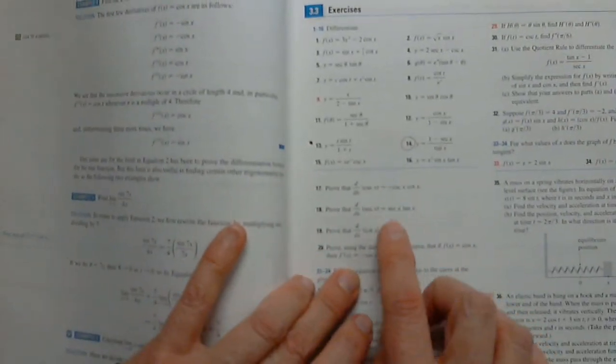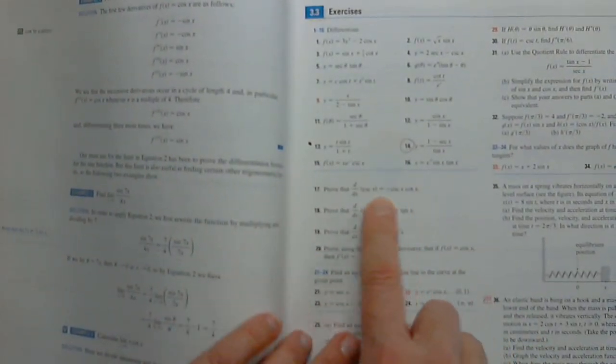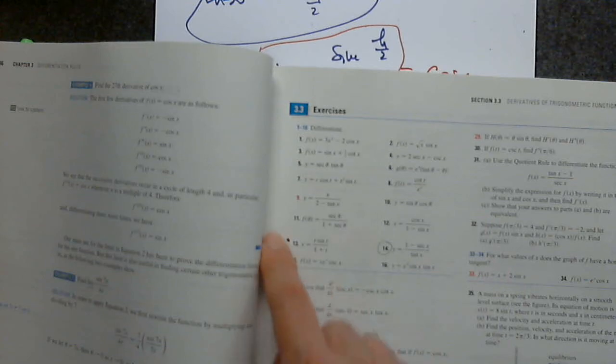So as you see, they're also showing the same thing. They're asking you to do the same thing we just did for the tangent. Okay, so let's choose a differentiation from here, anything you'd like, to practice the derivatives of trig functions.